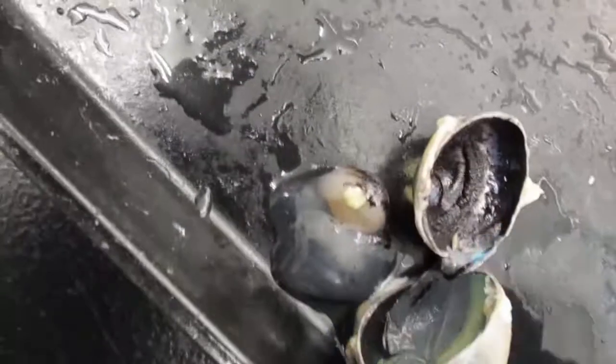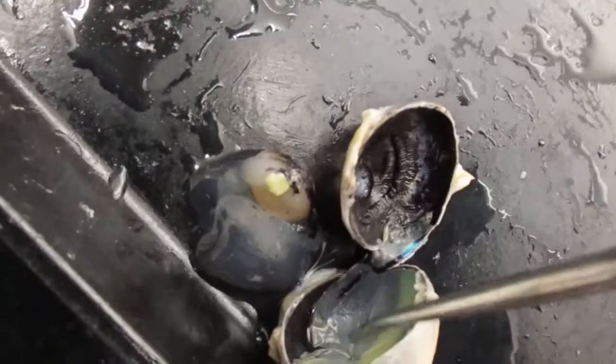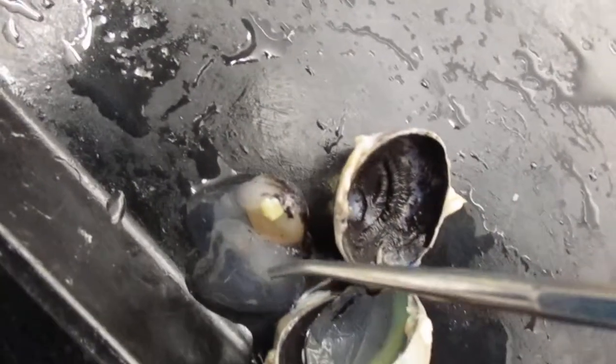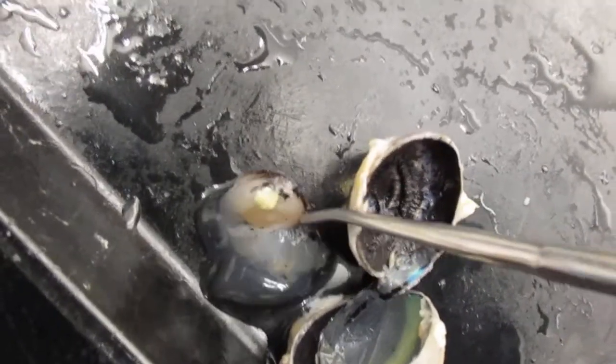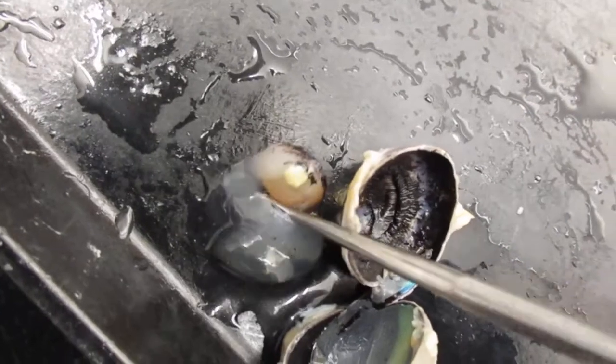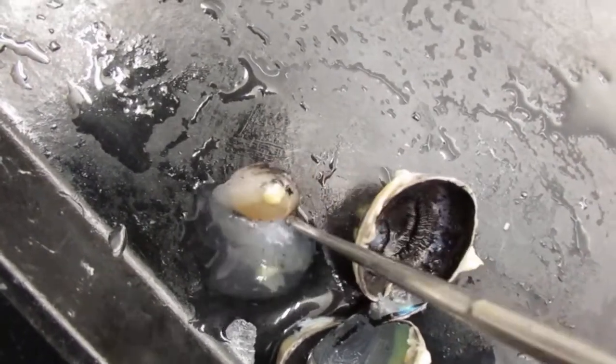Okay, now, you see this glob of stuff right here, sort of jelly-like? That's the vitreous humor. It came out of this. So this is your vitreous humor. This structure right here, this is the lens.